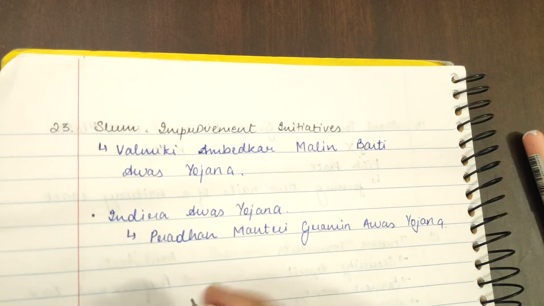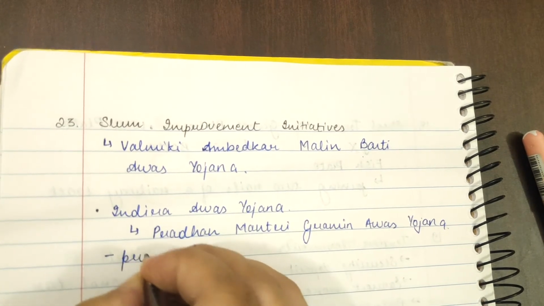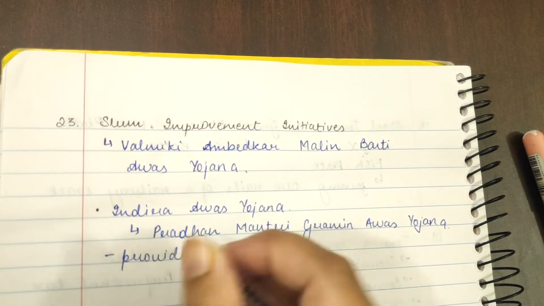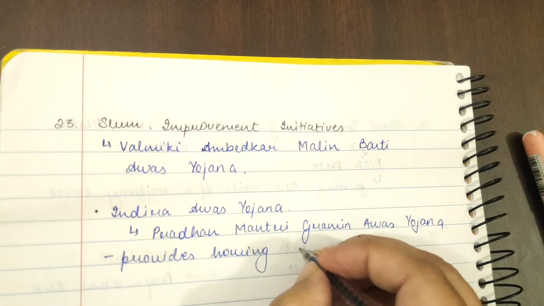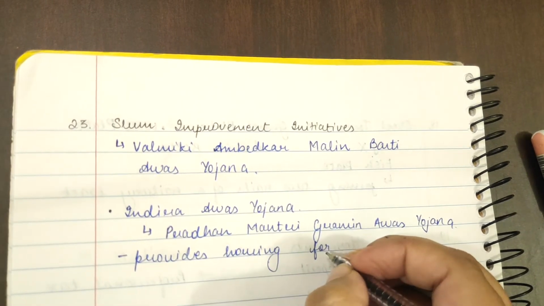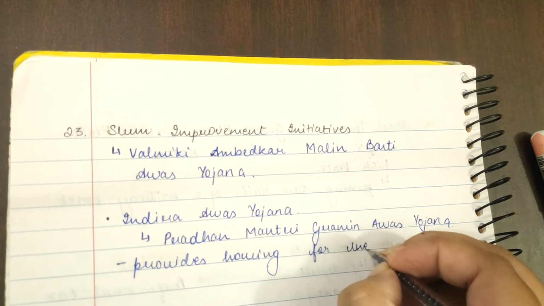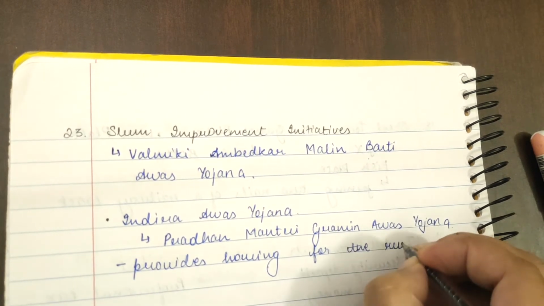And this provides housing for the rural poor.